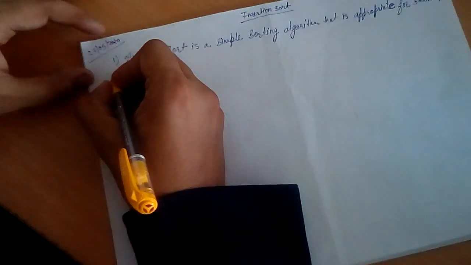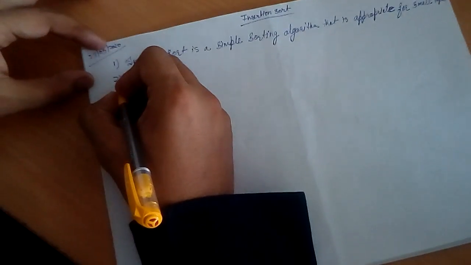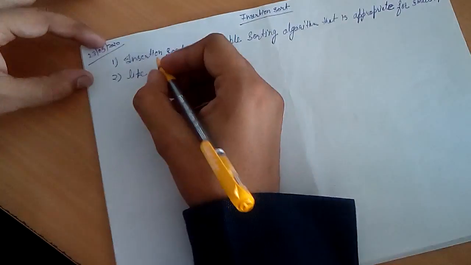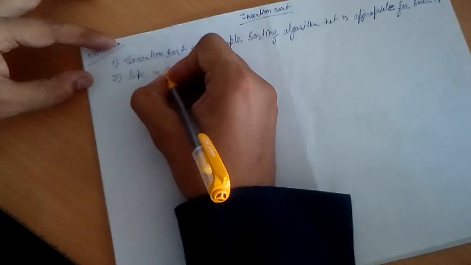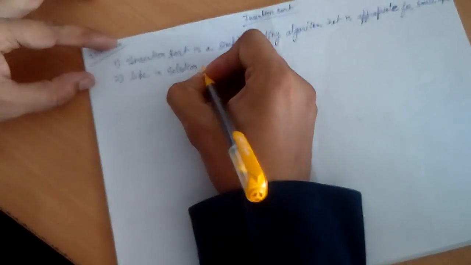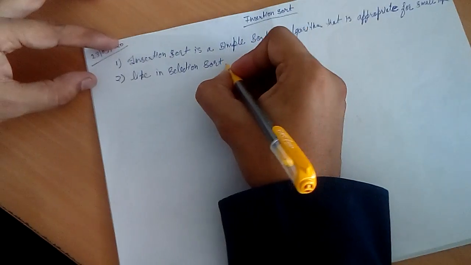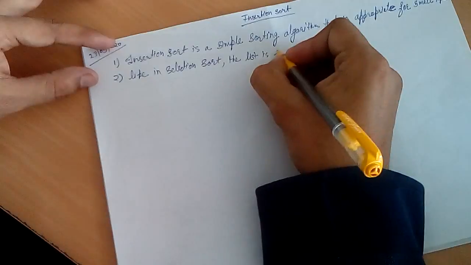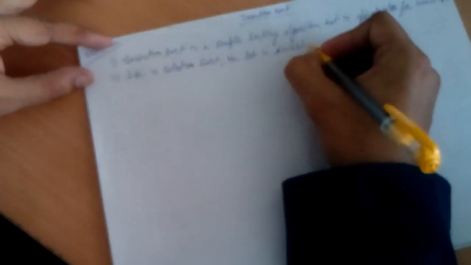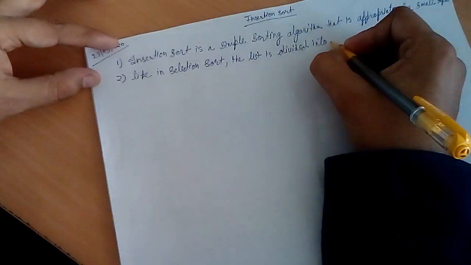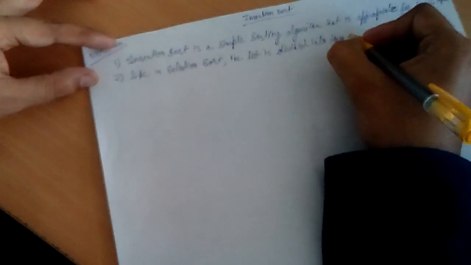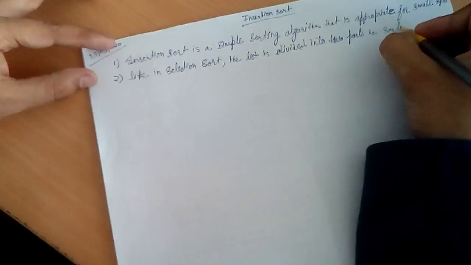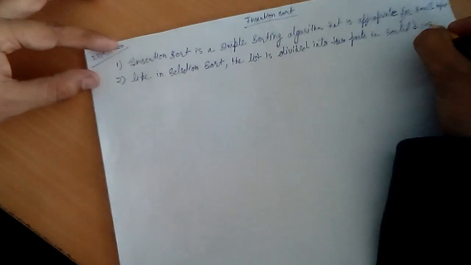Okay. Second property, like in selection sort which we saw previously, in insertion sort the list is divided here also into two parts, that is sorted and unsorted. Okay.